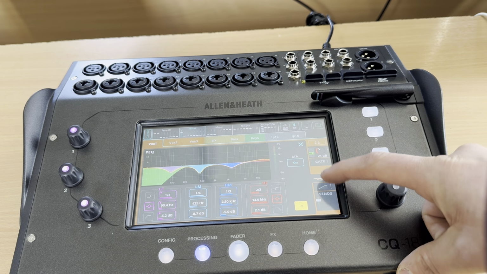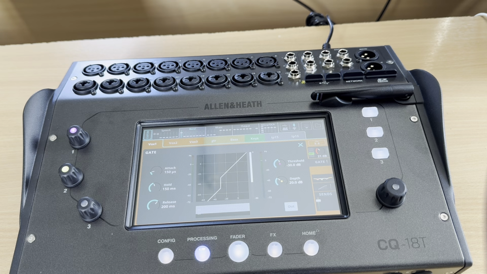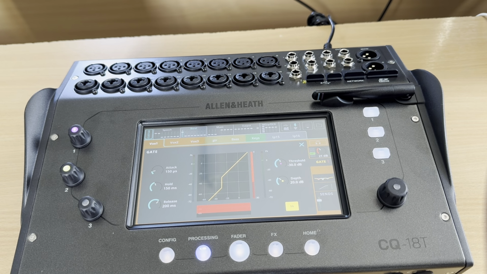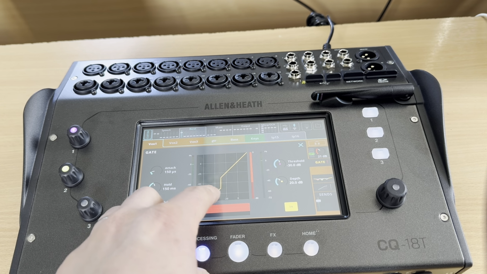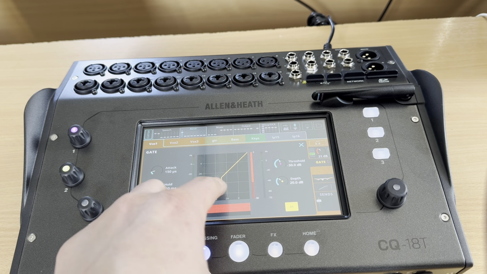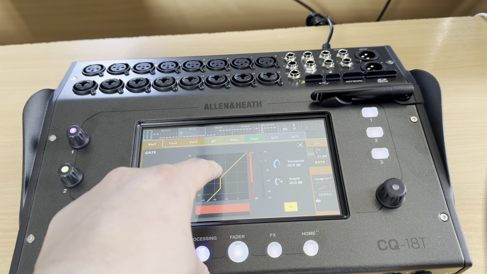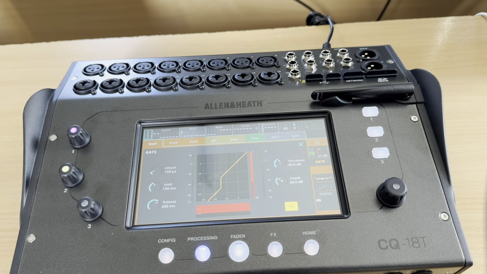Once we've done that, you've also got a gate available. Most of our customers don't use the gate, but it enables you to put that in, and that means that if the signal is coming in lower than this knee here, then the microphone will turn itself off. But if it comes in higher, then it will turn itself on.